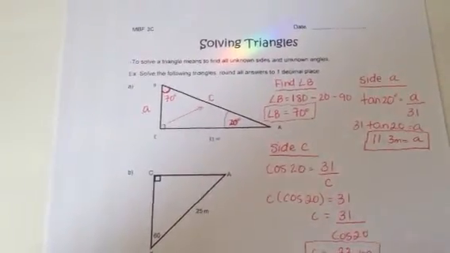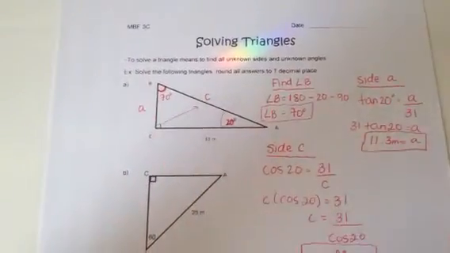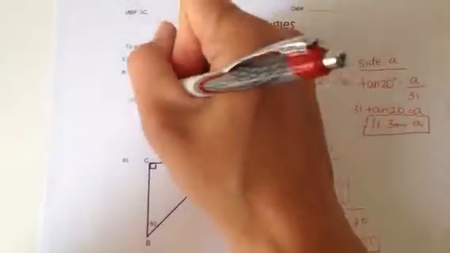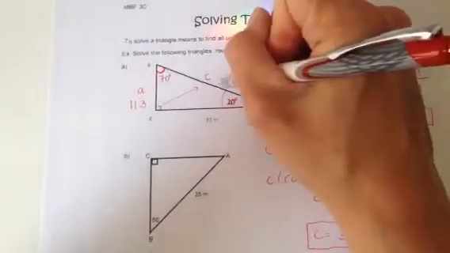So here we've solved our triangle. We found the angle B is 70 degrees. Side A is 11.3 and side C is 33.